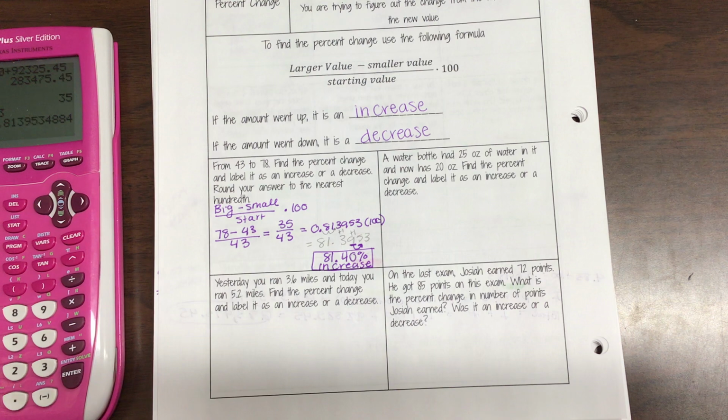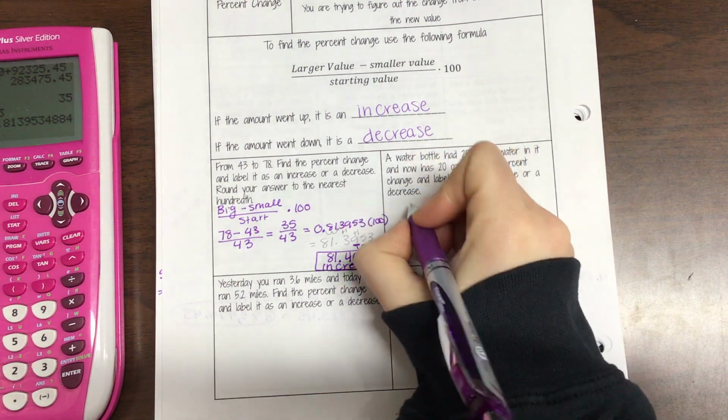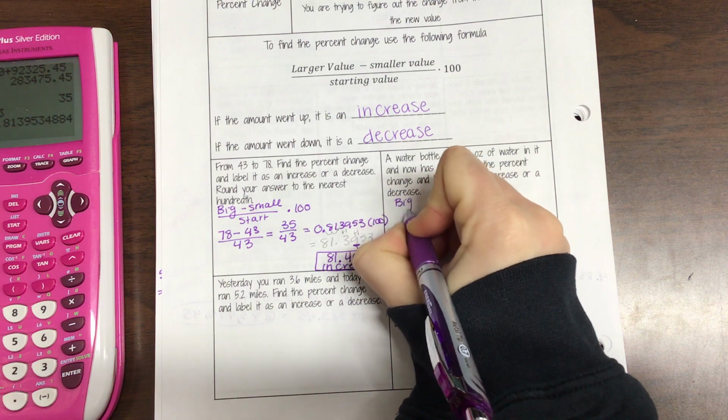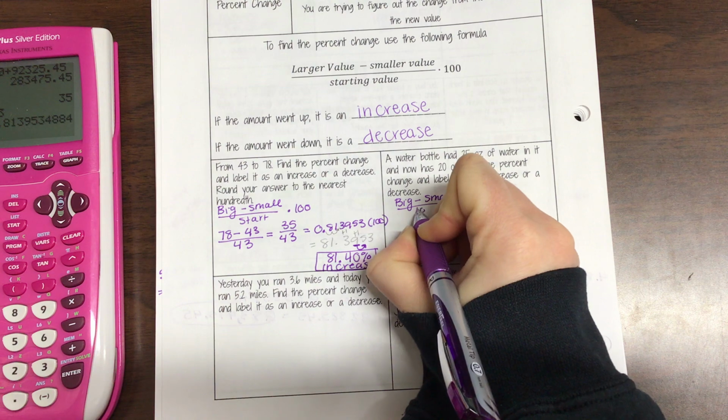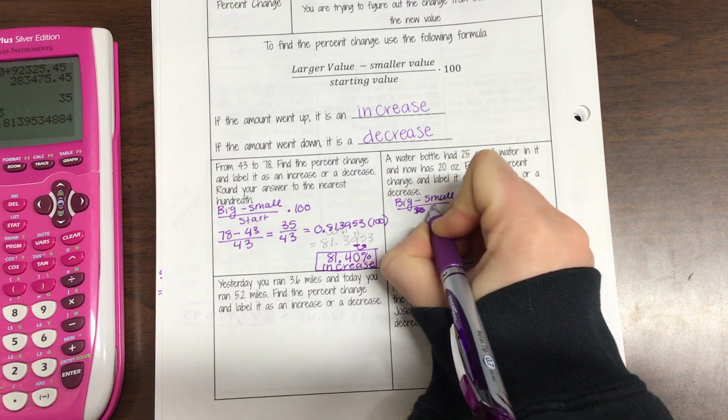Right, next one. A water bottle had 25 ounces of water in it and now has 20 ounces of water in it. Find the percent change and label it as an increase or a decrease. So we're going to take the big number minus the small number, divide that by the starting.